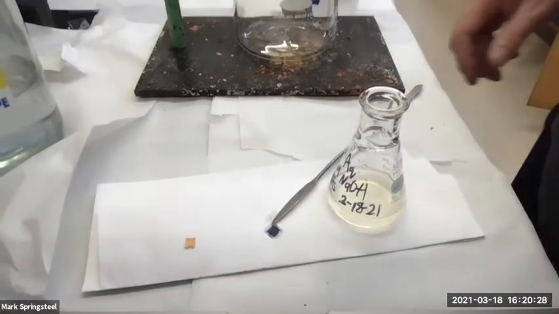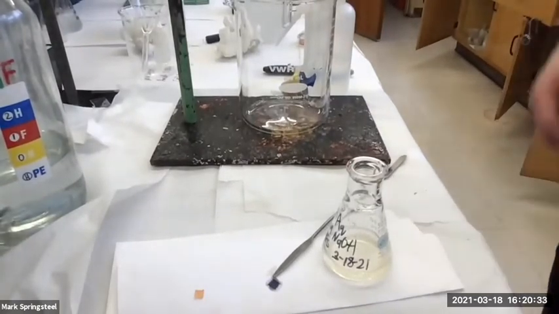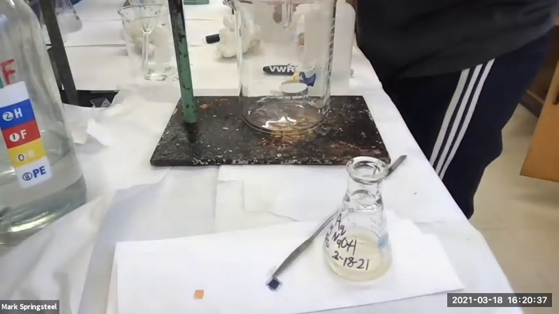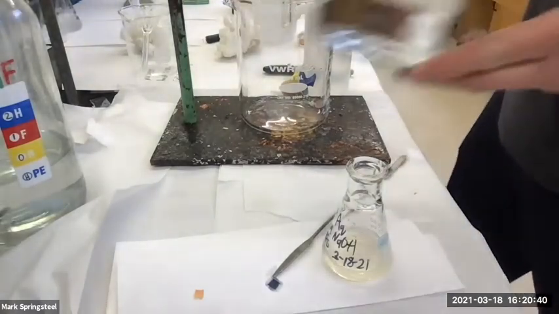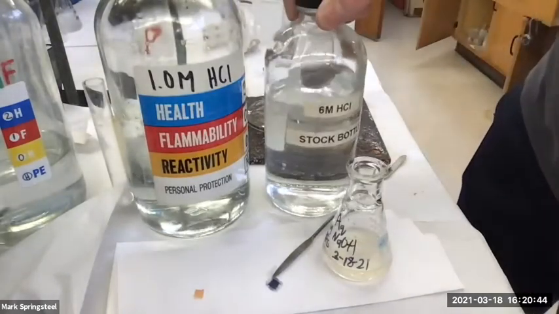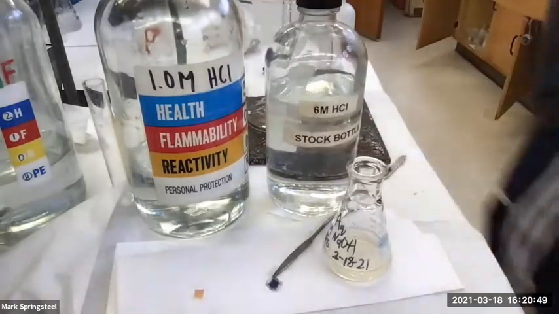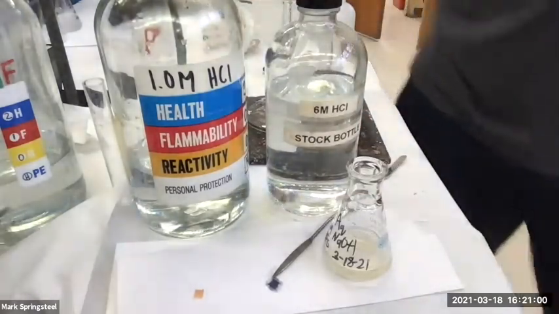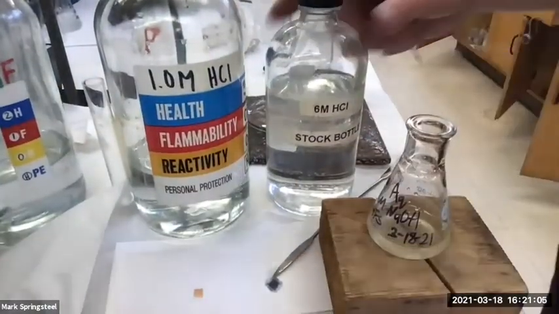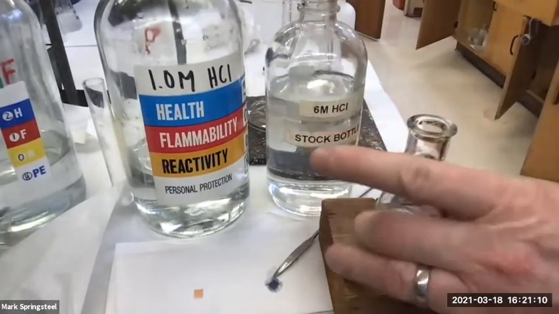And now I want to make it acidic, right? Because I believe there's a carboxylate in here that I want to protonate with acid. So which acid do you want me to use? Should I use the 1 molar sodium hydroxide or the 6 molar sodium hydroxide? 6 molar. 1 molar HCl, hydrochloric acid, or 6 molar hydrochloric acid? Let's see if I'm right about this. If you do have a carboxylate in here, we should see right away a precipitate form and then dissolve. Let's go.